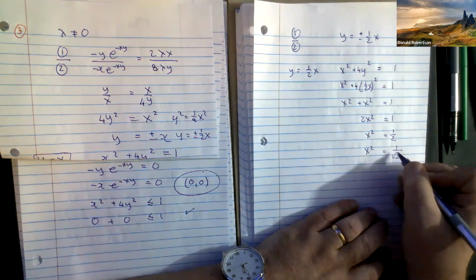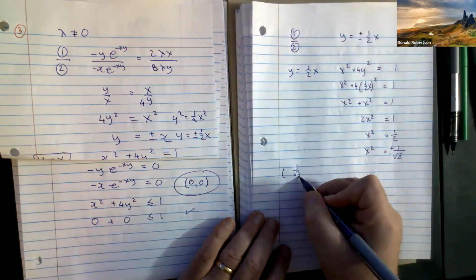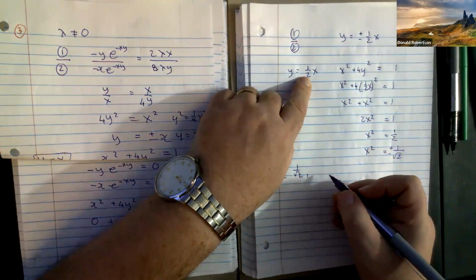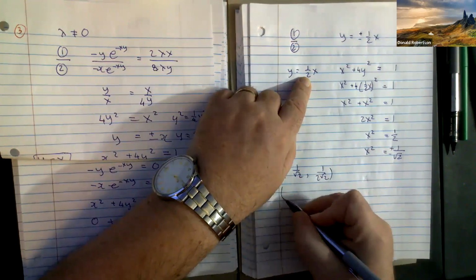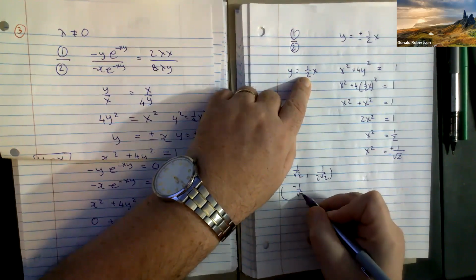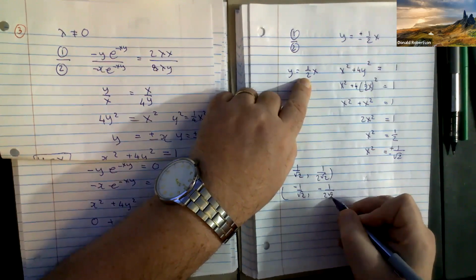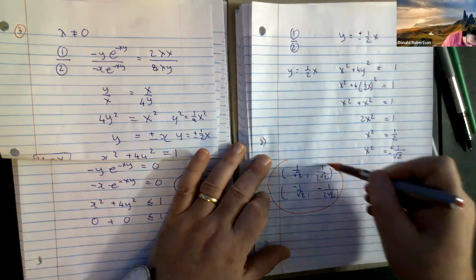x is 1 over root 2. So if x is positive 1 over root 2, y will be the same thing, but a half of that. So 1 over 2 root 2. And if x is negative 1 over root 2, y will be half of that, negative 1 over 2 root 2. So that's those answers.